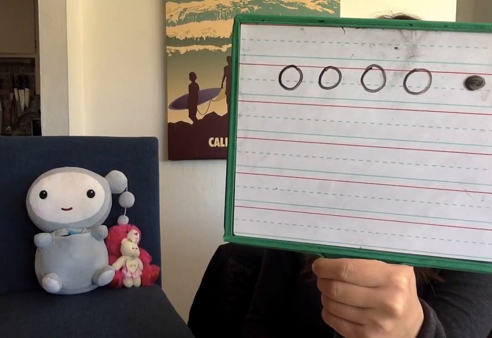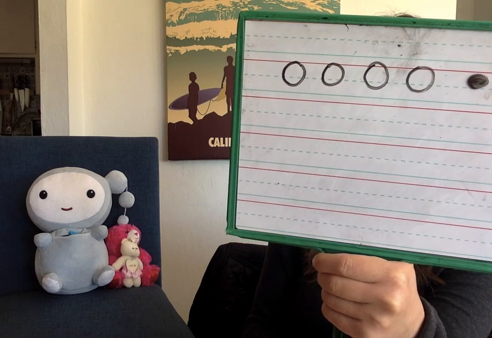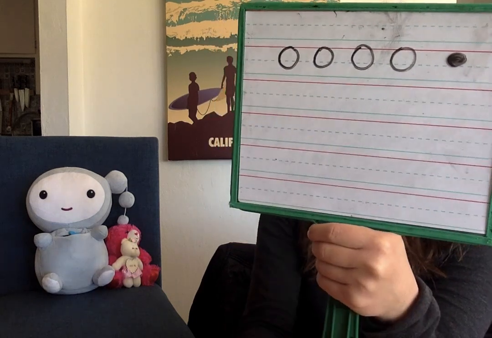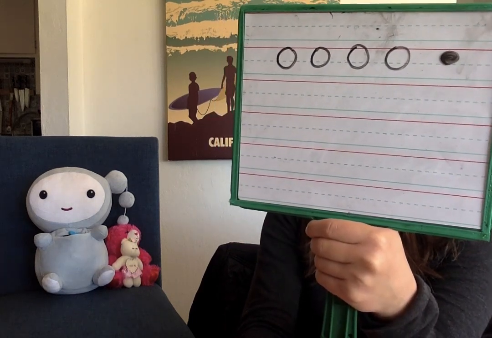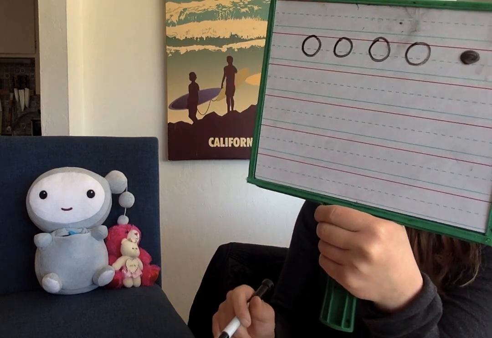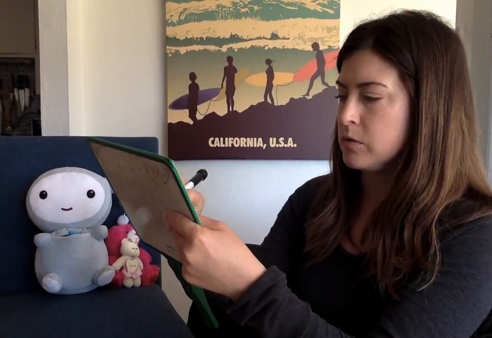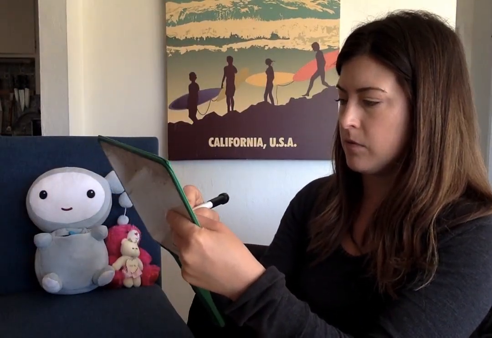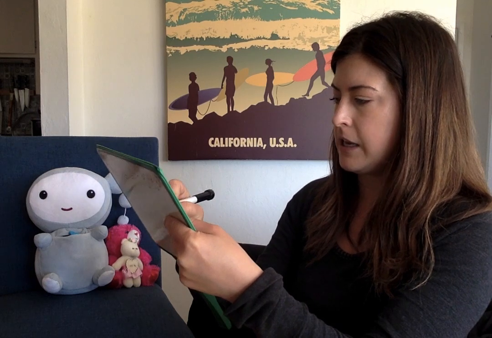4 dogs were playing in the park. 1 more dog came up to play. If you've checked that, let's start trying to fill in your number bond. Is it a getting more problem or a losing some? It's a getting more. That 1 extra dog ran up.